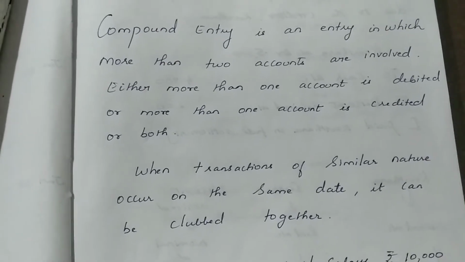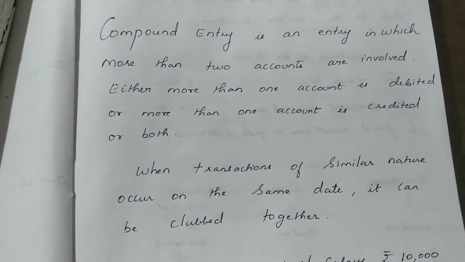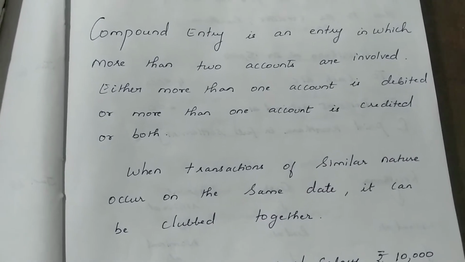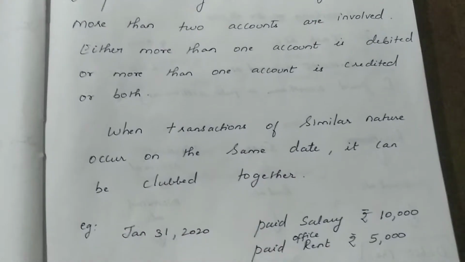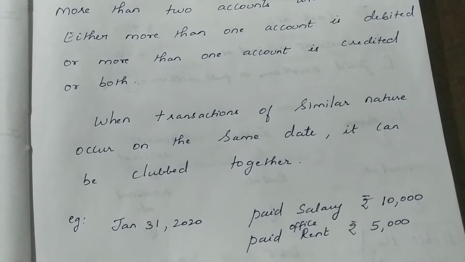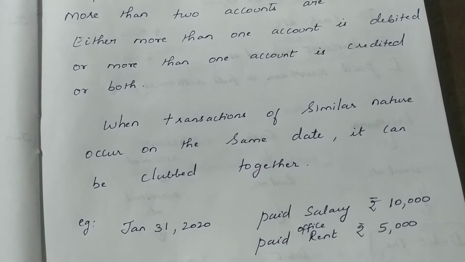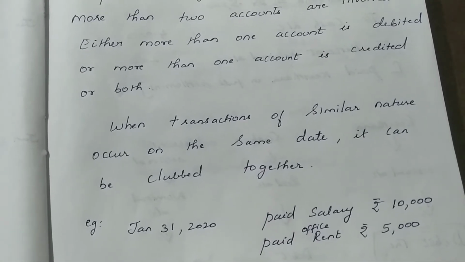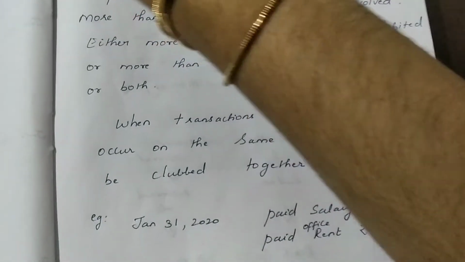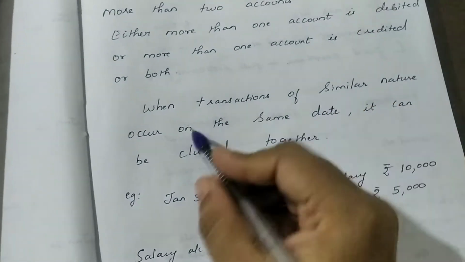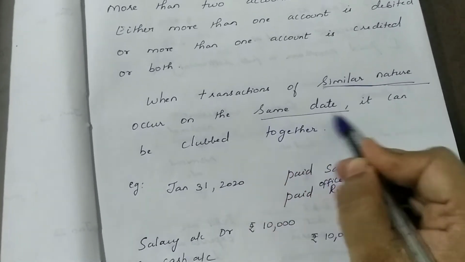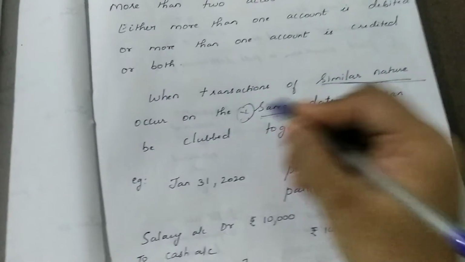When transactions of similar nature occur on the same date, they can be clubbed together. Let me explain this with an example. On Jan 31st, 2020, paid salary 10,000, paid office rent 5,000. These two transactions are of similar nature. The important thing is that the transactions should be of similar nature.